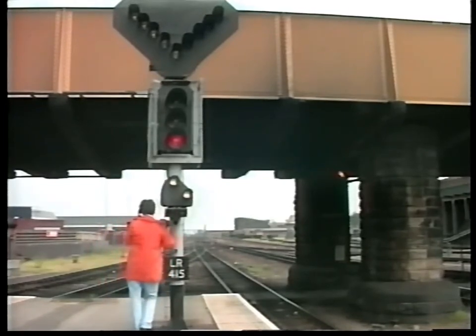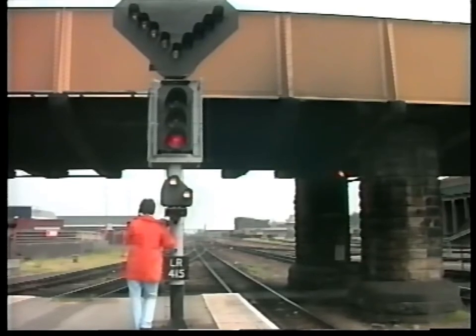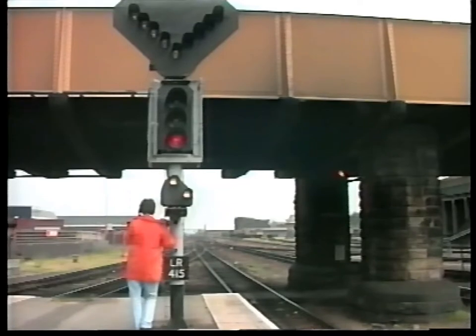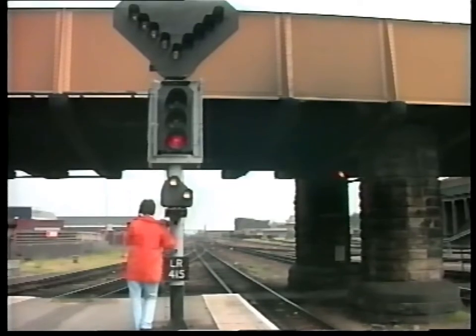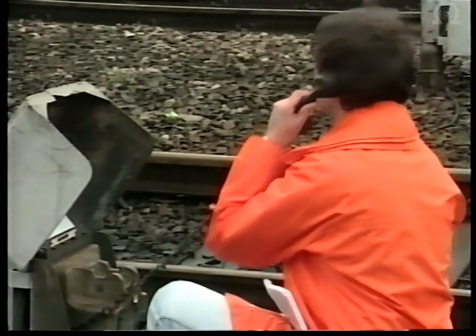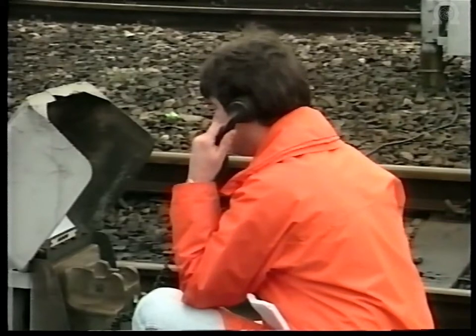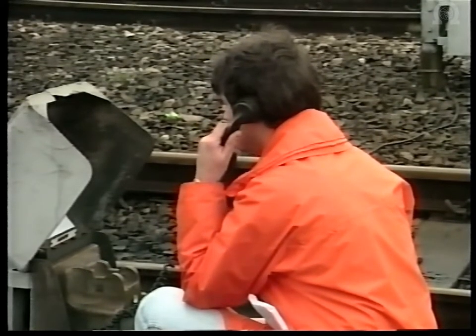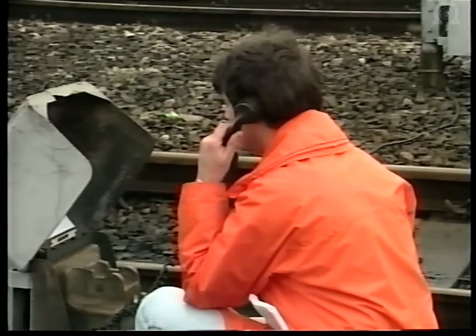Signal LR415 is showing a red aspect, a position 1 indicator displaying 5 white lights and a subsidiary aspect. Here is a signal with a theatre type route indicator. Signal LR428 is showing a green aspect with a figure 3 theatre route indication.